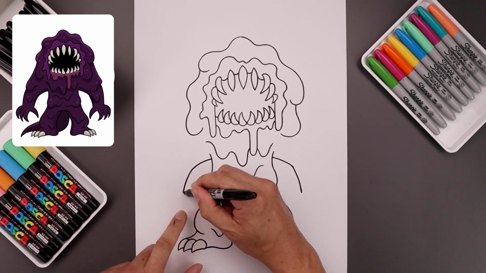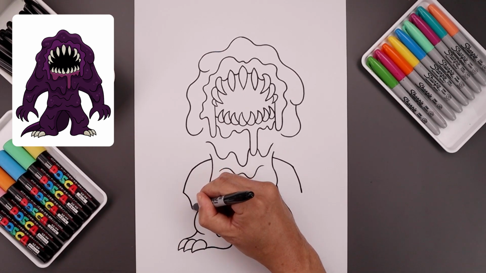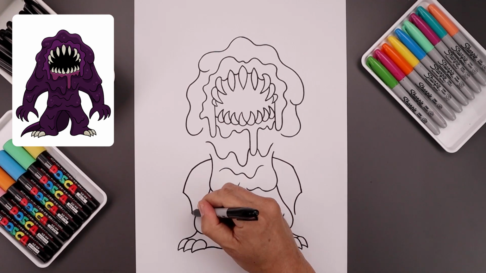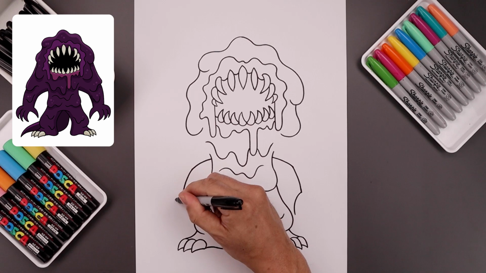Let's add in the thumb. Starting from the wrist, bend this in, and then down towards the tip of the claw. Now I just want to taper this up and then back out towards the hand.